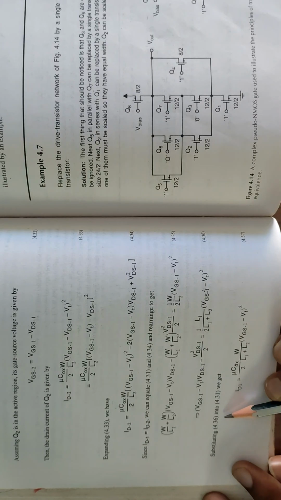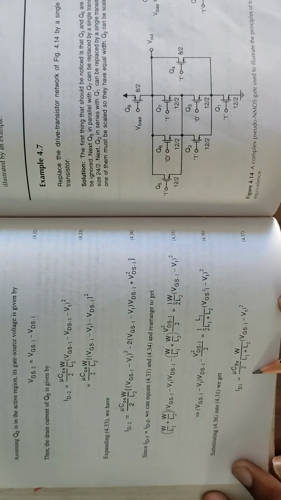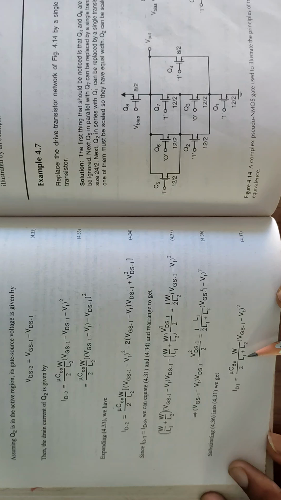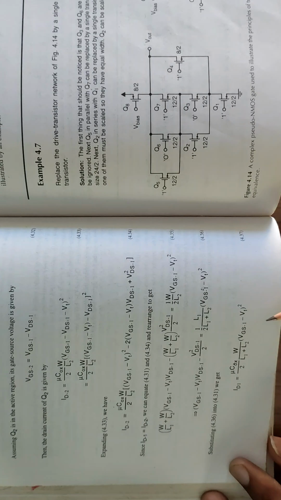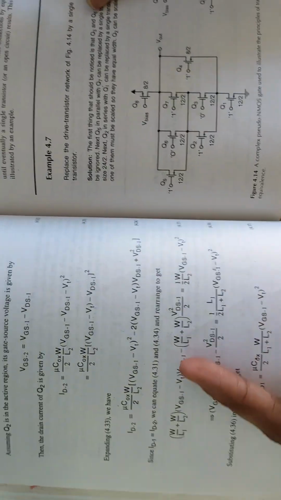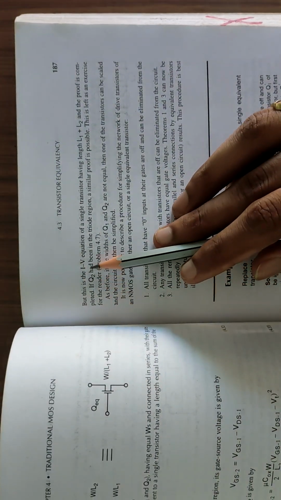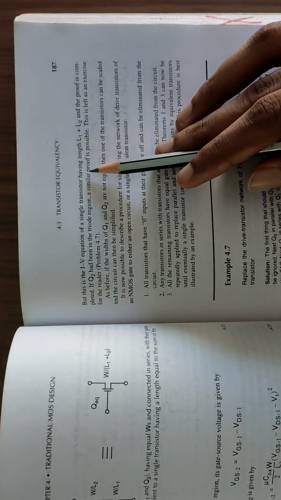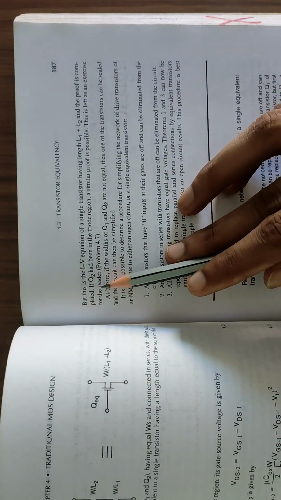Substituting this equation into the earlier equation, we get ID1 equal to mu C_ox by 2 into W by (L1 plus L2) into (VGS1 minus VT) whole square. This is the IV equation of a single transistor having length L1 plus L2, and the proof is completed.